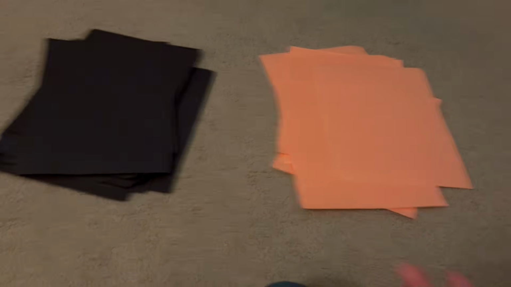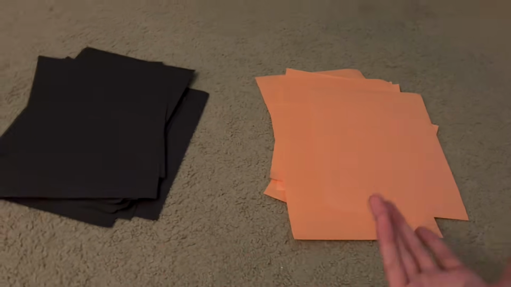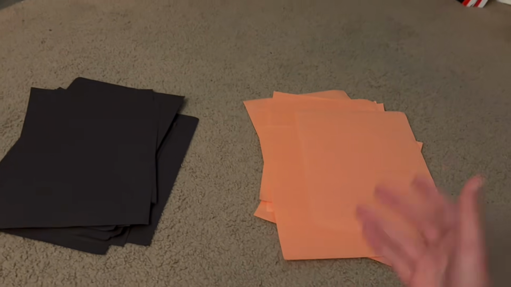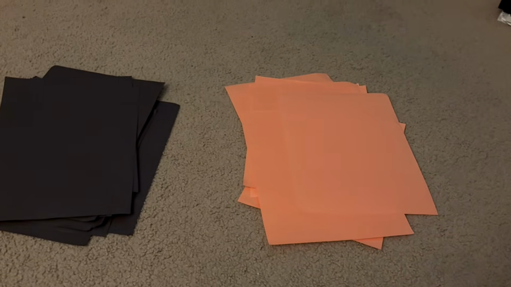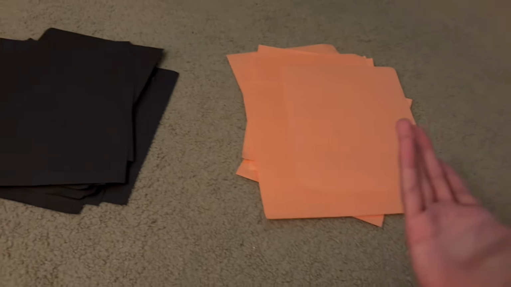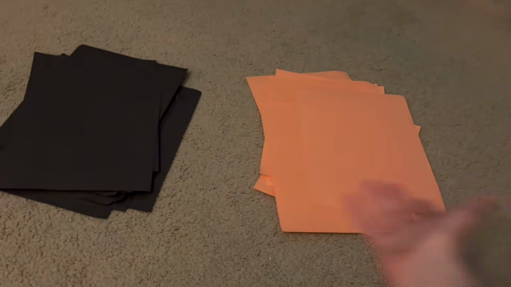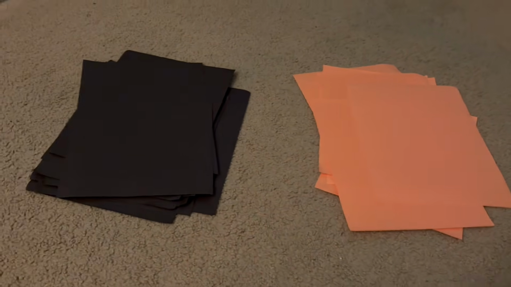It's super easy. And if you're wondering where to get colored paper, you can get it at your local convenience store like Walmart, Target, Michael's, or Hobby Lobby. Wherever you live, there has to be at least one store that has colored paper.